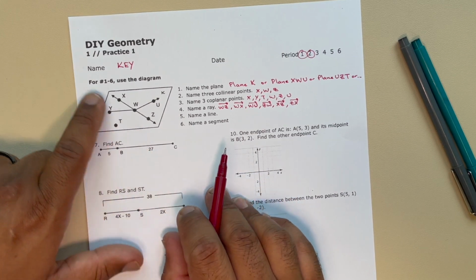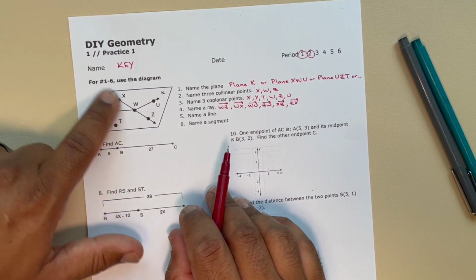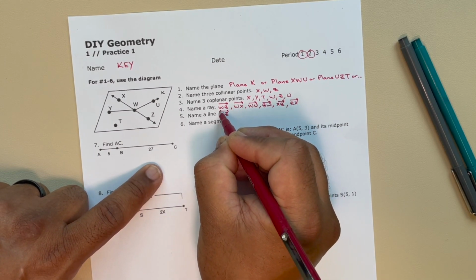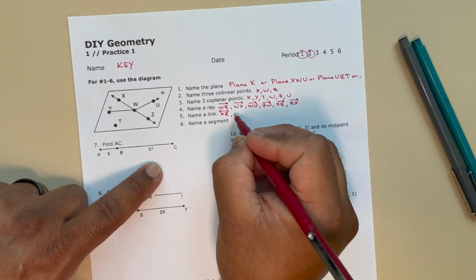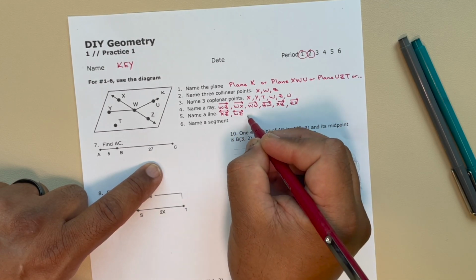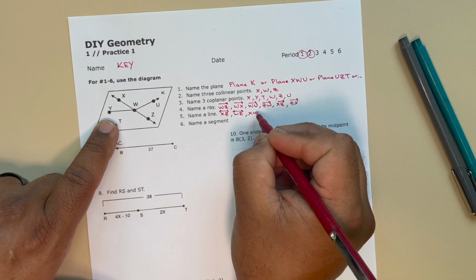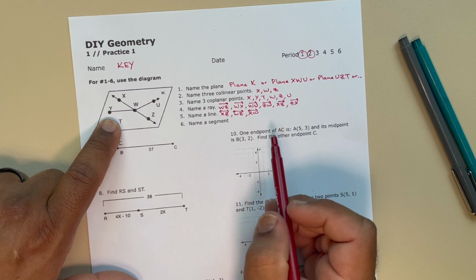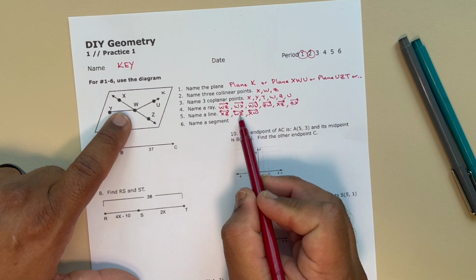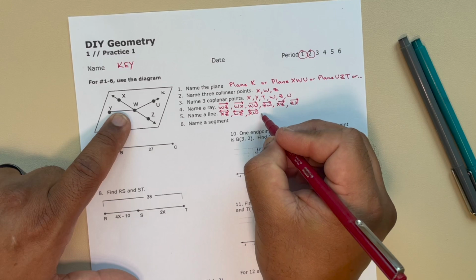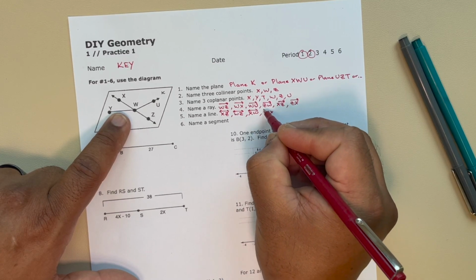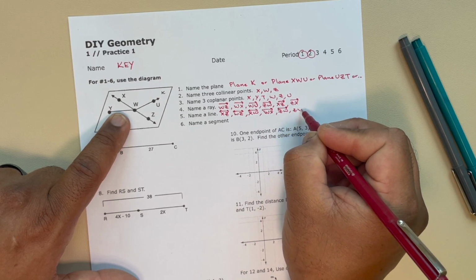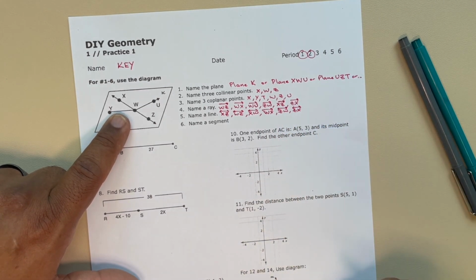All right, name a line. I have this line right here. That's the only line on there with the arrows going in both directions, but I can call it a couple different things. I can call it XZ. I need to put two arrows above. I can call it WZ, arrows above, XW, arrows above. I can also switch the letters around on this one, so I can go WX, ZW, or ZX. Arrows in both directions.